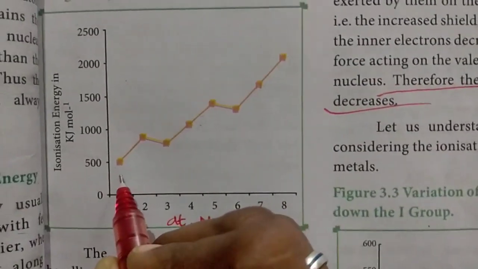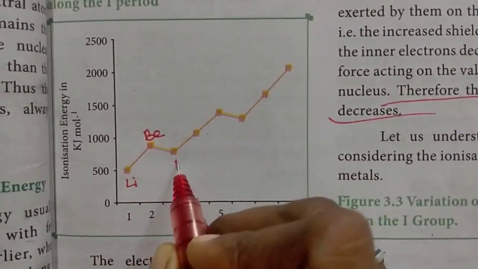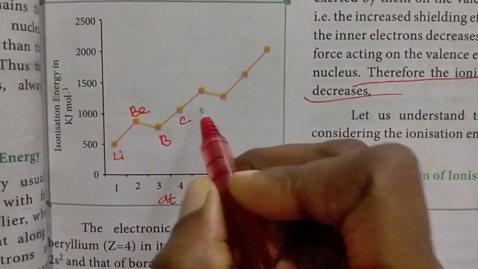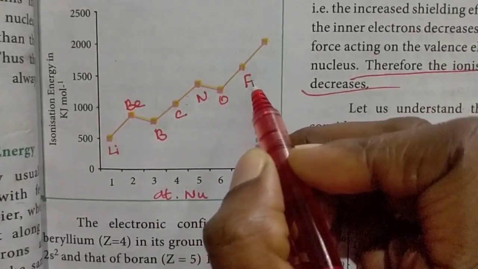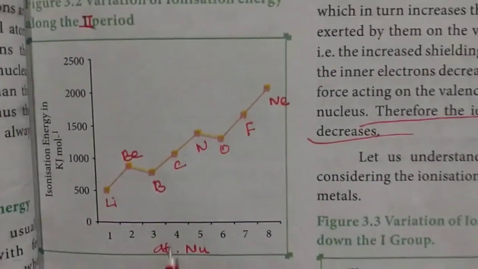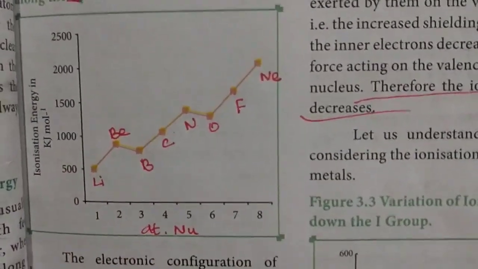Lithium, beryllium, boron, carbon, nitrogen, oxygen, fluorine and neon. Finally, it's neon. Okay, so atomic number is plotted against ionization energy in this graph.